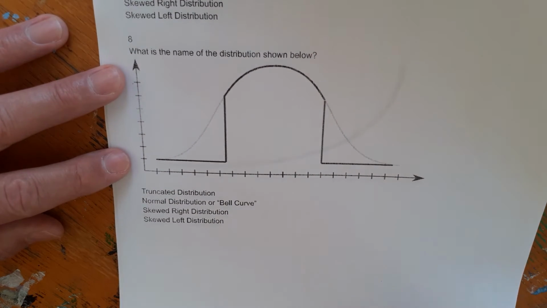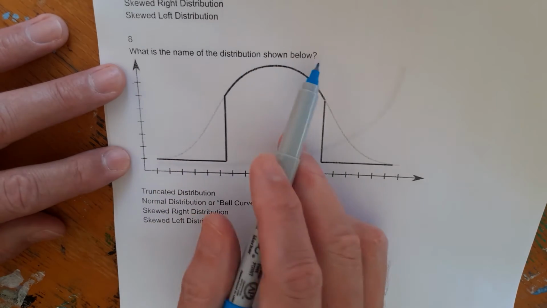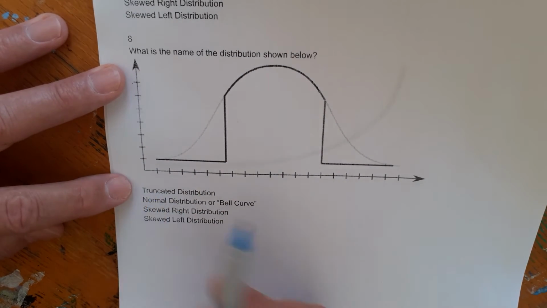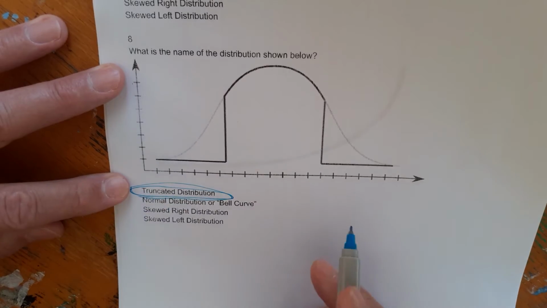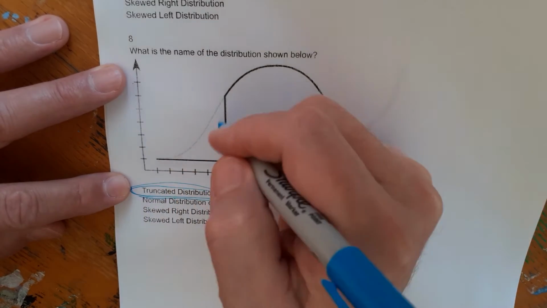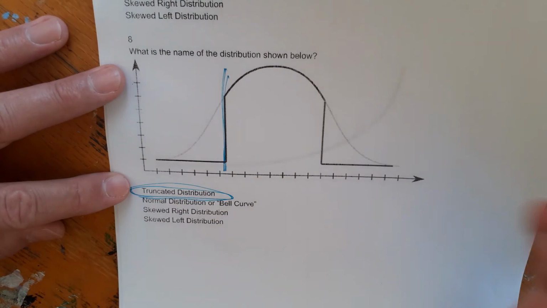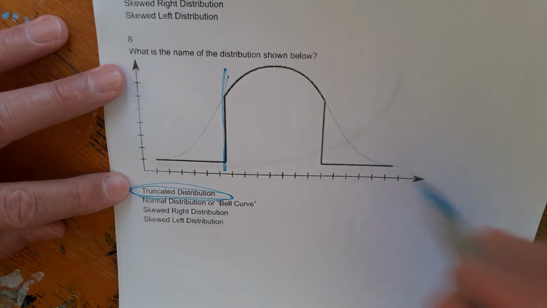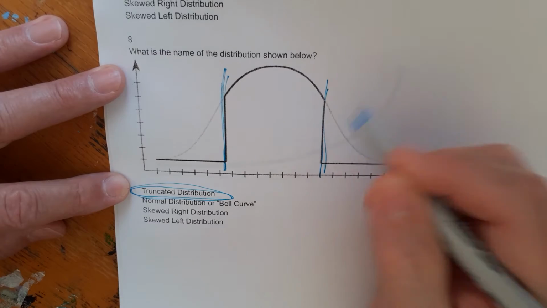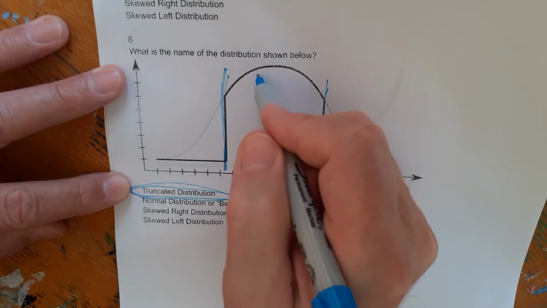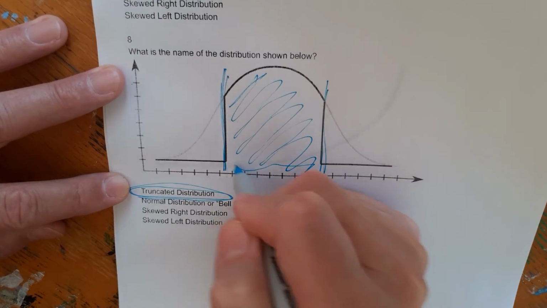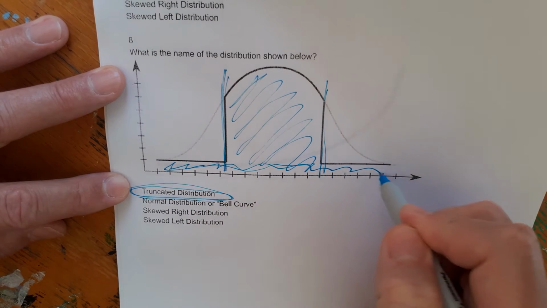Here's the opposite of that distribution, so to speak. What is the name of the following distribution? A truncated distribution. So what does the word truncate mean? It means to cut off. Notice the distribution, the normal curve. Everything starts with the normal, and then it is a modification of the normal. This is being cut off here and here. These parts of the normal are excluded, and everything is being forced into the center part of this area, right?